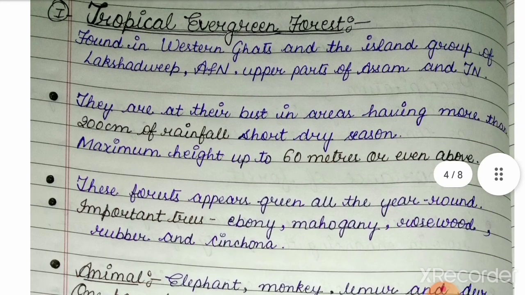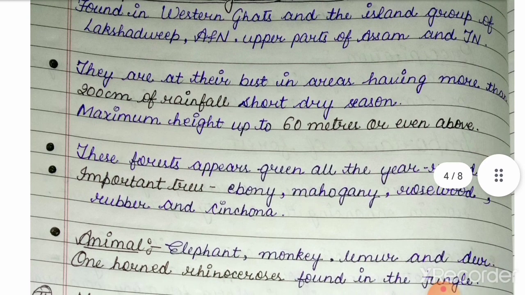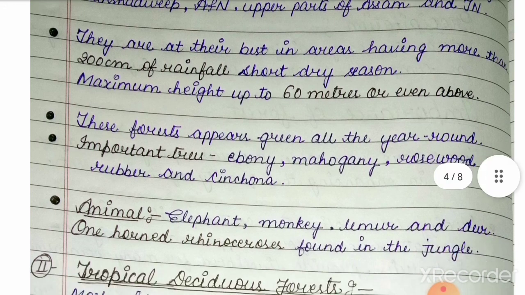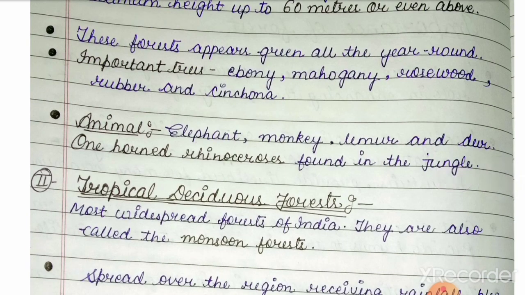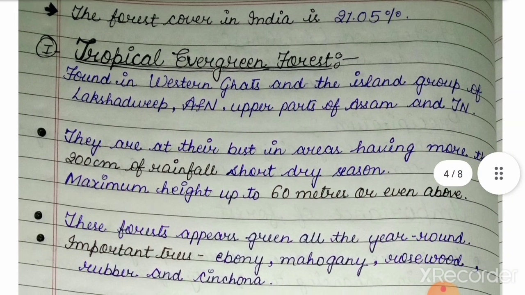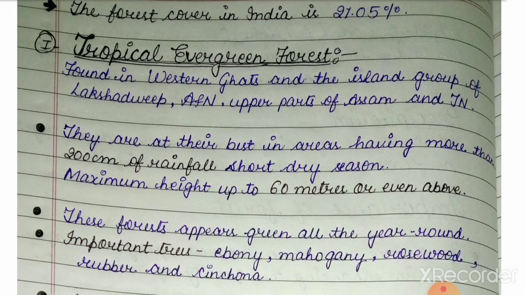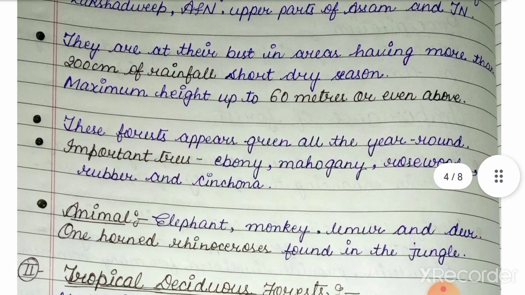So what is tropical evergreen forest? Tropical evergreen forests are found in the Western Ghats, and they are at their best in areas having more than 200 centimeters of rainfall with a short dry season. The maximum height is 60 meters or even above. This forest appears green all the year round. Through its name, tropical evergreen means always green.